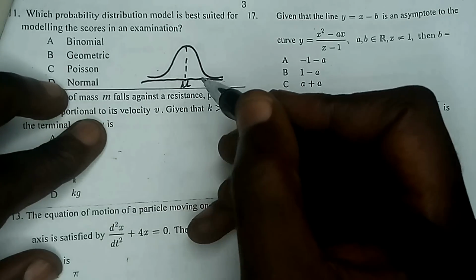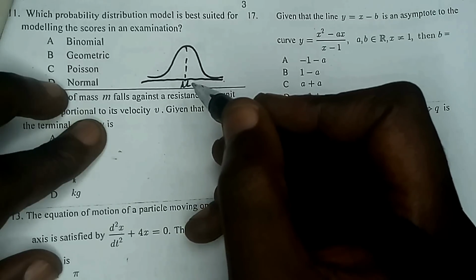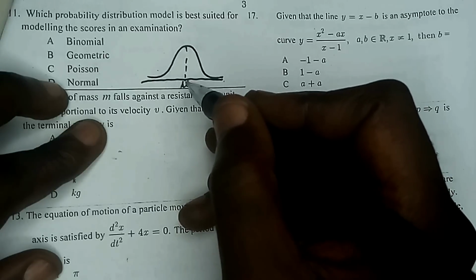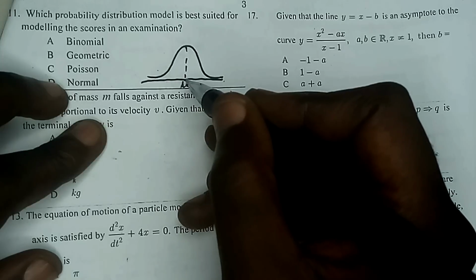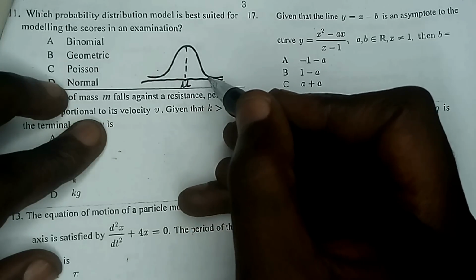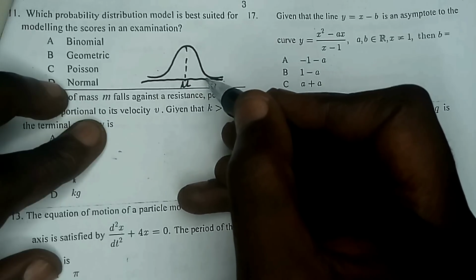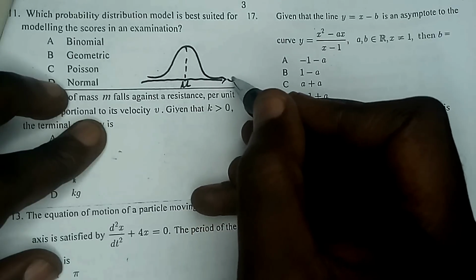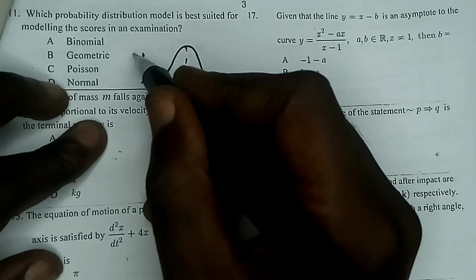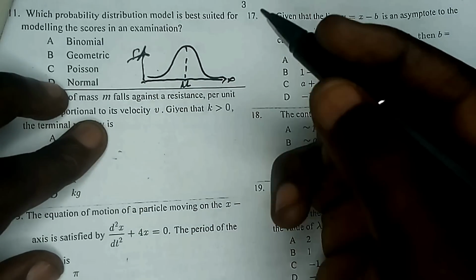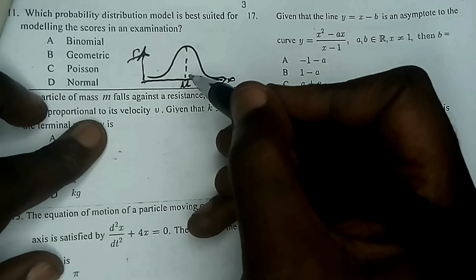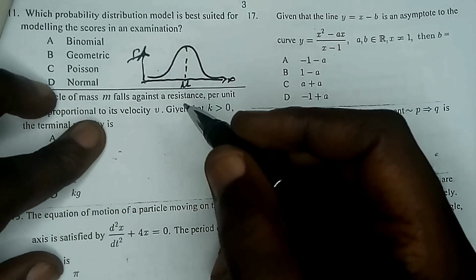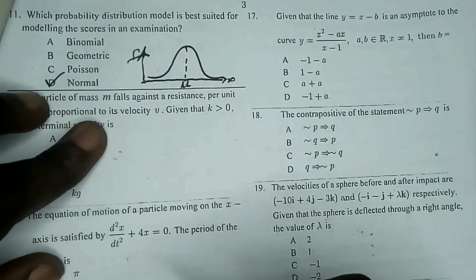If this is mu, the mean, you discover that in an exam, most of the scores always cluster around the mean. Most of the candidates score marks around the mean value. And you have very few cases scoring marks away from the mean, scoring very high marks or scoring very low marks. There are very few of them. So this is the variable x, and then this is the frequency. So this system is best for modeling the scores in an examination. So the normal distribution should be the answer.